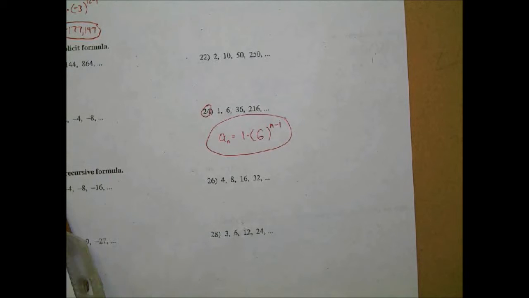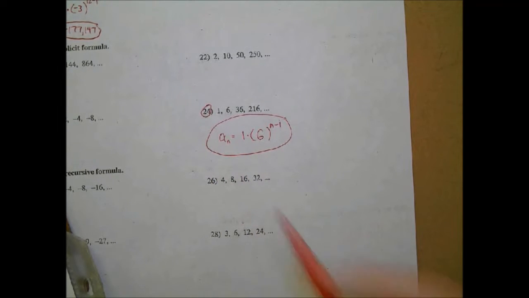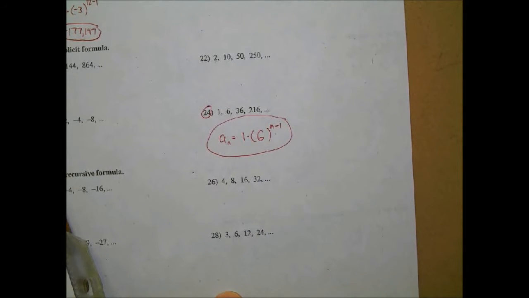I can then use that formula to come up with whatever term I want. If I want to find the 100th term, I'll put 100 in for the n there. Questions on any of that? Easy peasy, right? Just plug it in. All right, let's do the recursive formulas here.